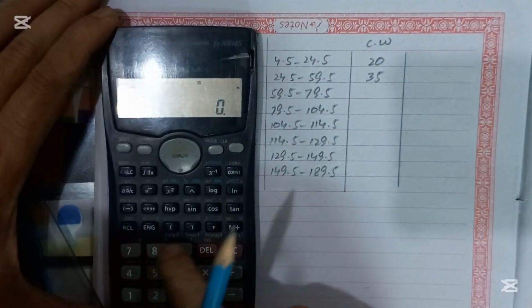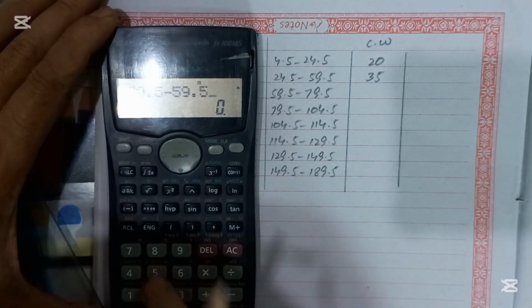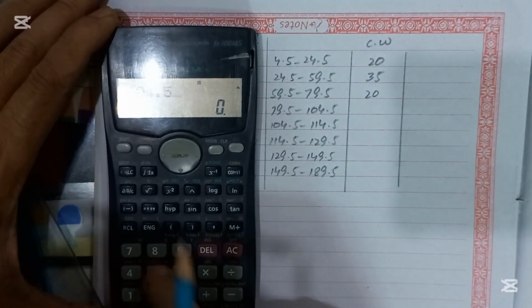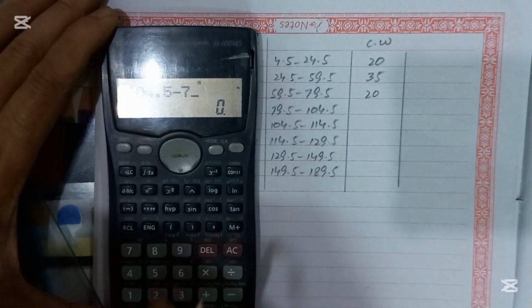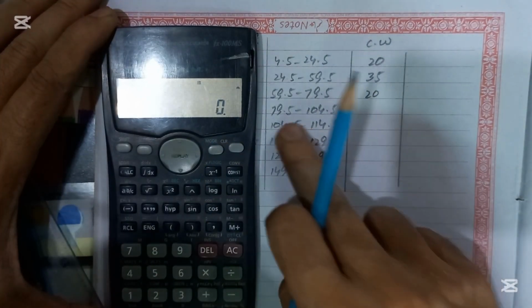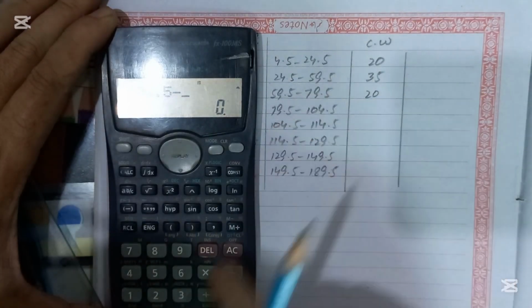Next is 79.5 minus 59.5, the difference is 20. Then 104.5 minus 79.5.